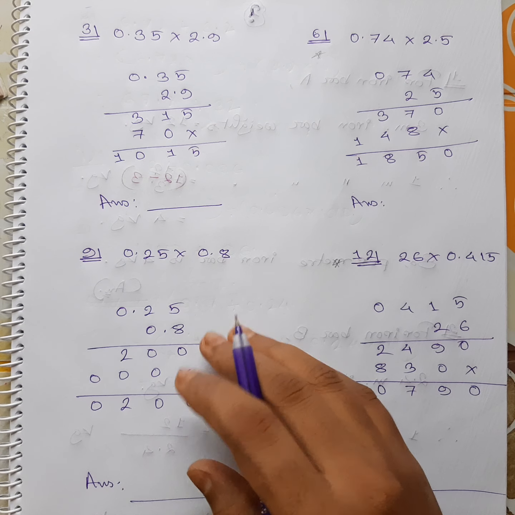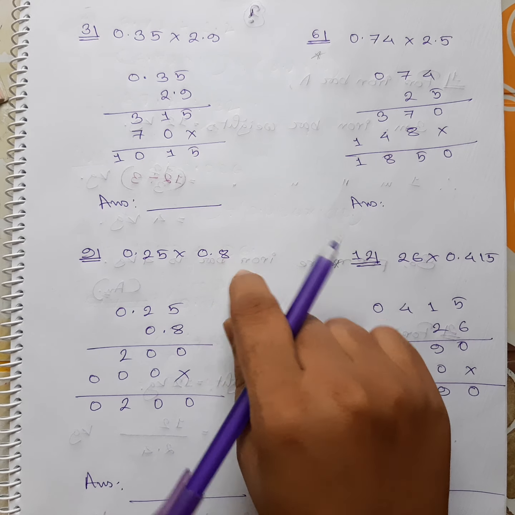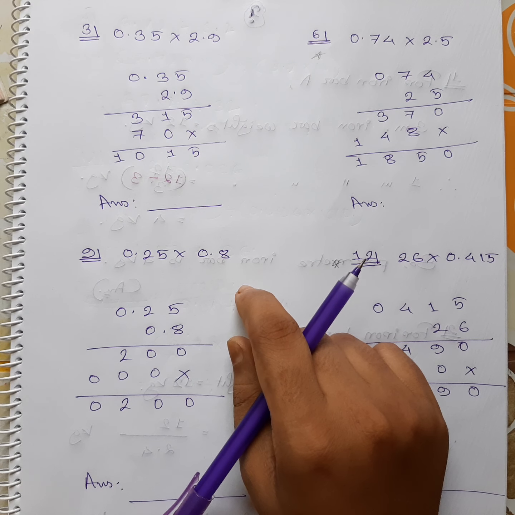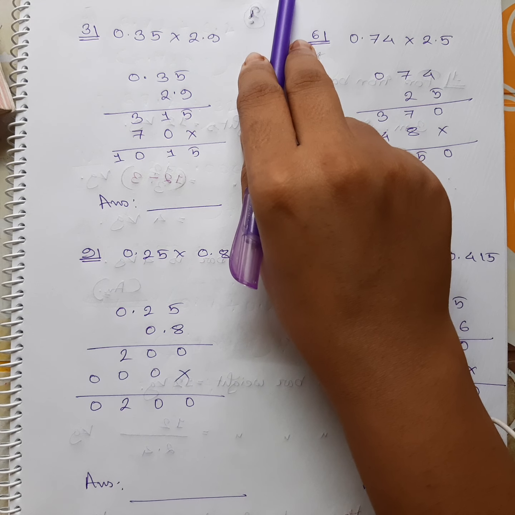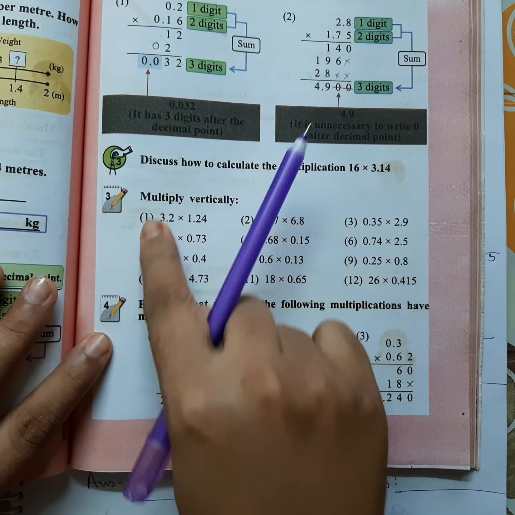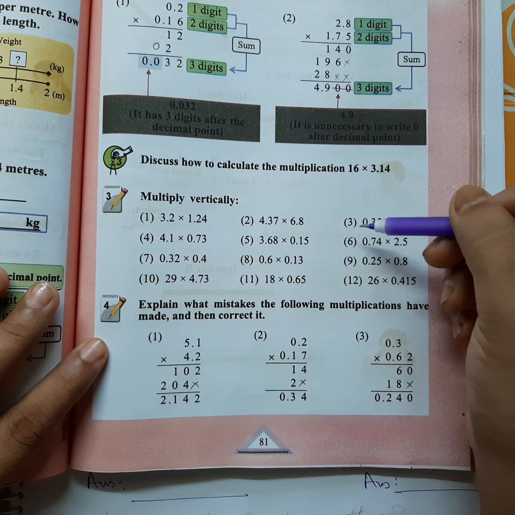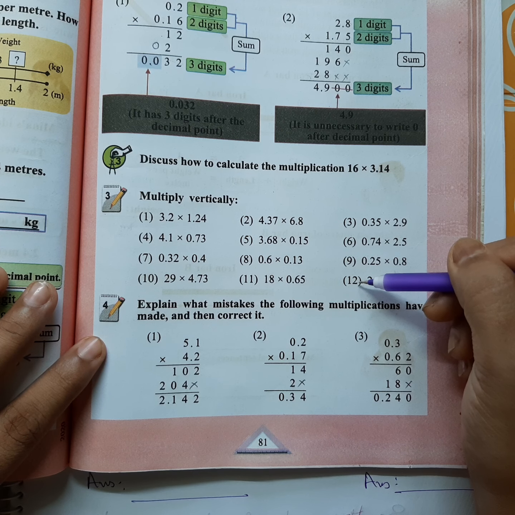Okay, I was talking about the next page. Next page on my copy, actually not from the book. We are going to do Y3 from page 81, and there are lots of maths you can see over here. If I show you, lots of maths. So I have chosen 3, 6, 9 and 12.